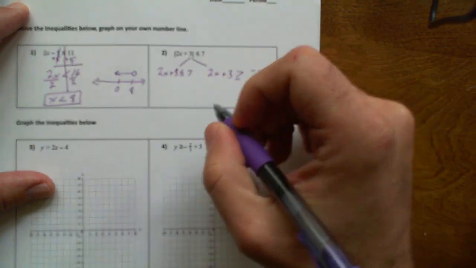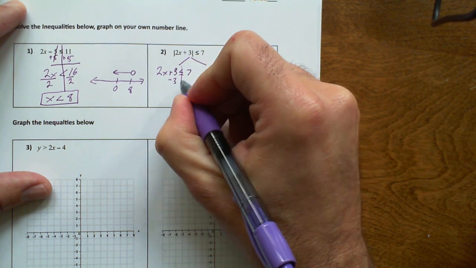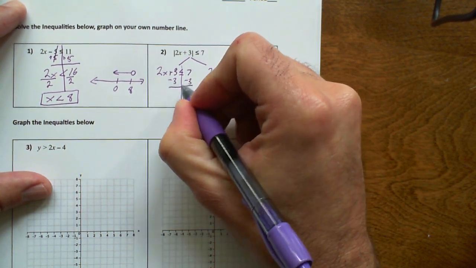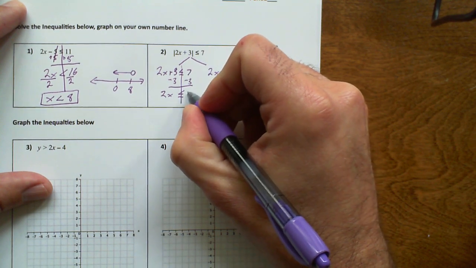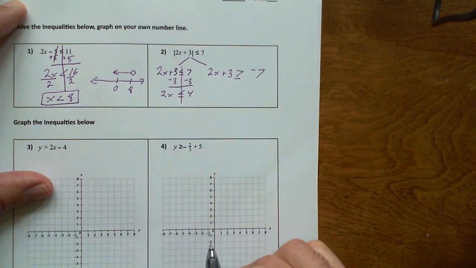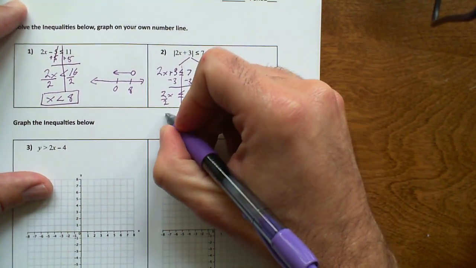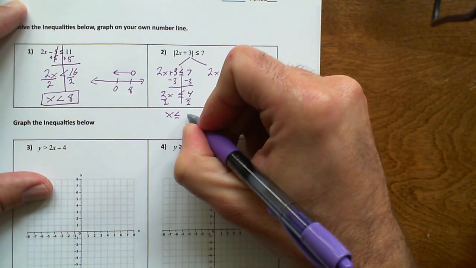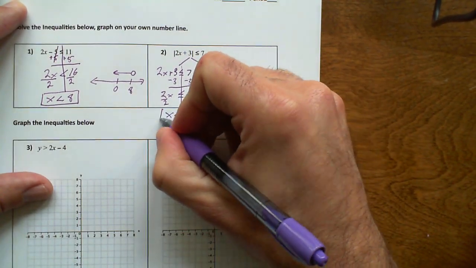Okay? Now let's go ahead and solve these. Let's do a line here. I take away 3. 2x is less than or equal to 7 minus 3 is 4. Divide by 2. And I'll say x is less than or equal to 4 divided by 2 is 2.